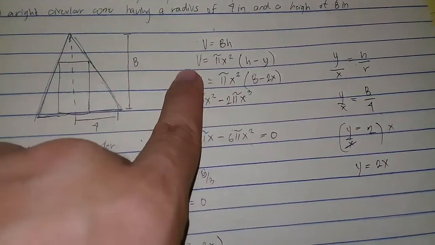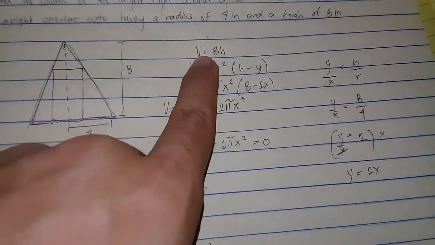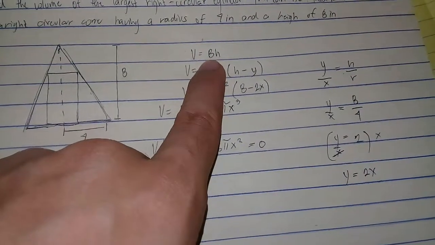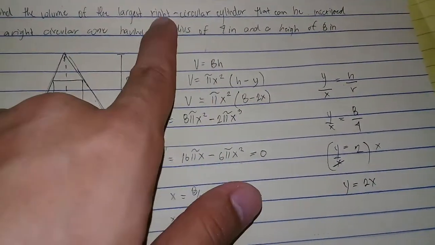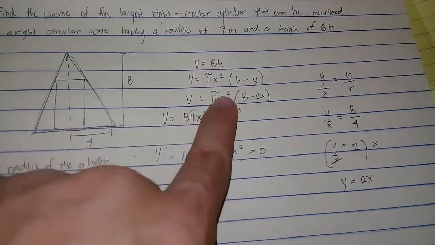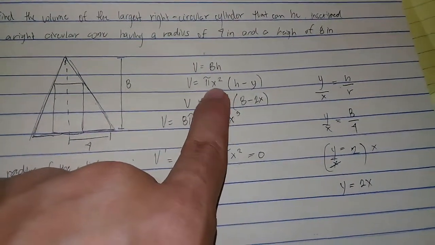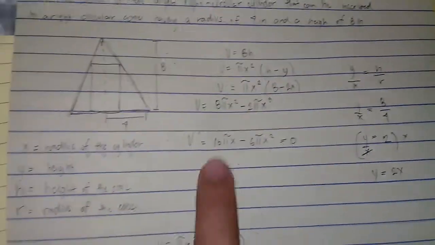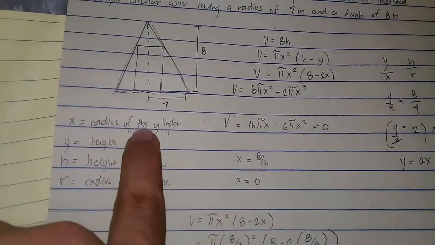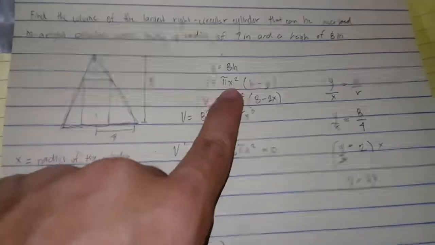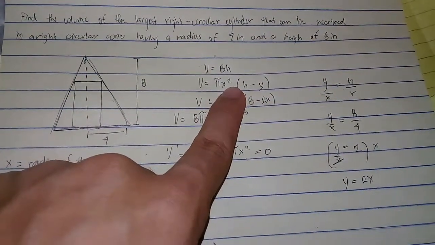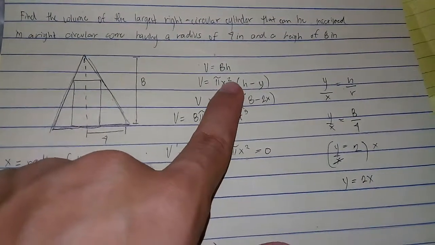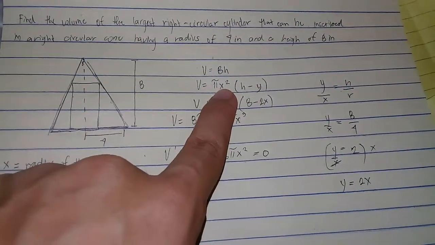Since the formula of volume is base times height, the base of the right circular cylinder is pi x squared. Why I use x is because x is the radius of the cylinder, not r. So pi x squared, since the original is pi r squared, but I just substitute r with x to make it simple.